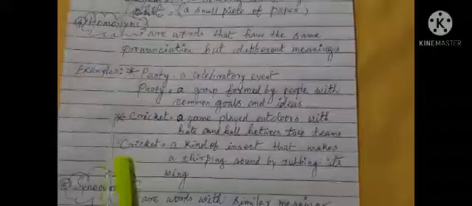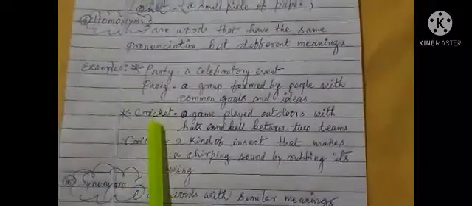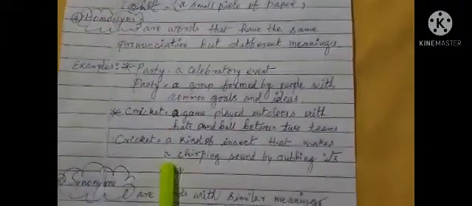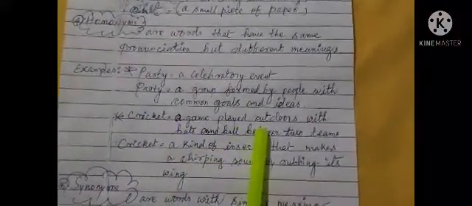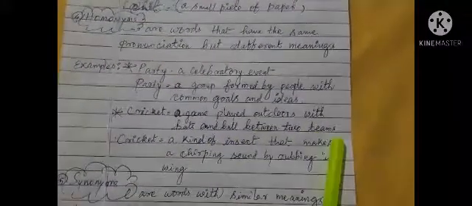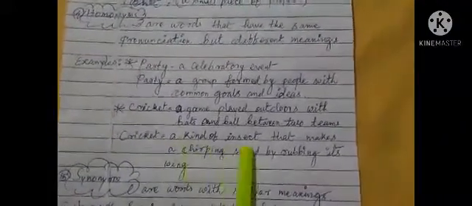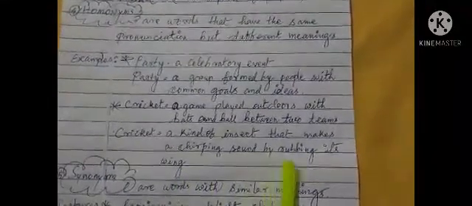Let us see one more example. Cricket, cricket. Here the pronunciation and spelling are the same, but the meanings are completely different. Here cricket means a game played outdoors with bats and ball between two teams, and here cricket means a kind of insect that makes a chirping sound by rubbing its wings.